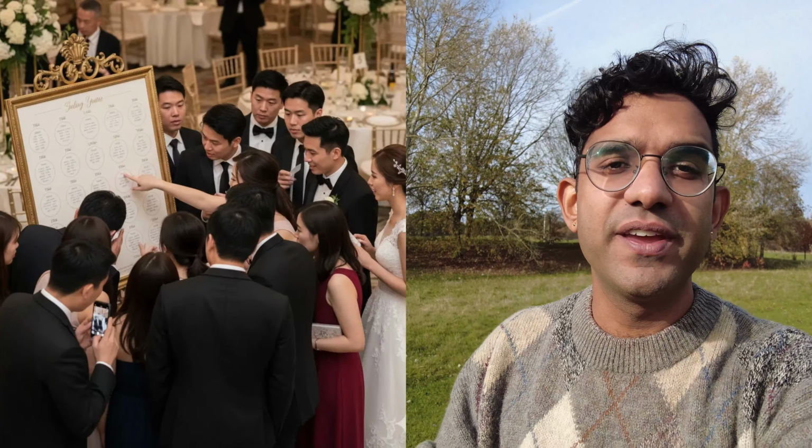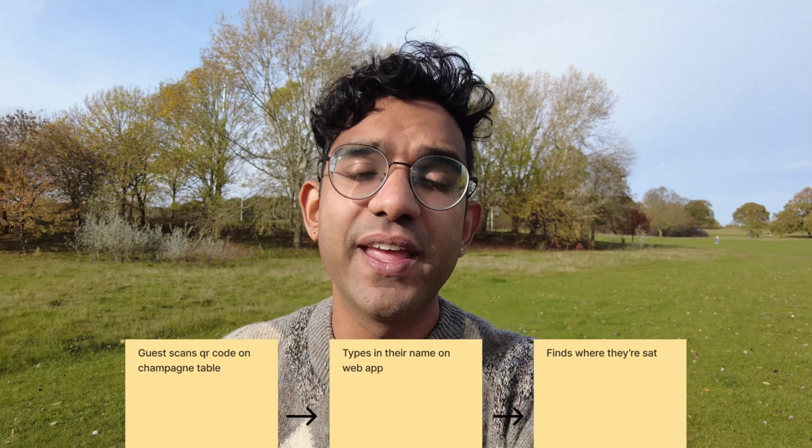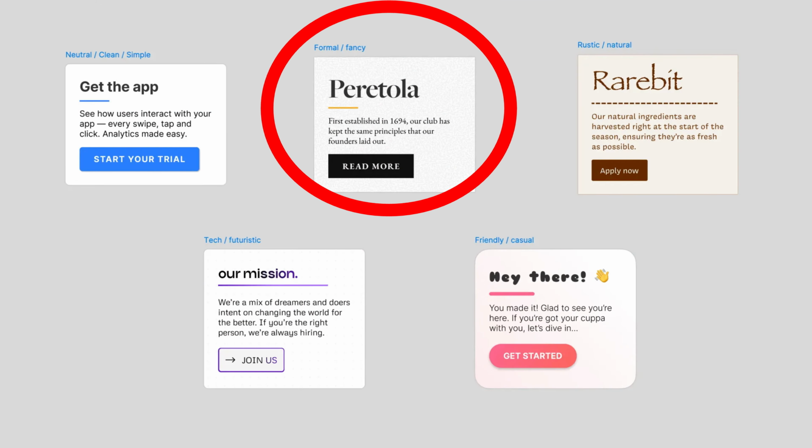So I've got a friend getting married next year, and he came to me with this idea. He's been to loads of weddings where they've got a seat chart and people always crowd around it trying to find where they're sat. And he thought, why couldn't I just have a QR code that people scan, they type in their name, and then they get to see where they're sitting? So this is super simple. I don't need to do any deep UX research, and I already know which of the brand archetypes I'm going to use for this. It's the perfect idea to test Banani's promise.